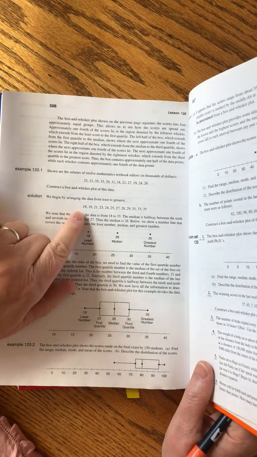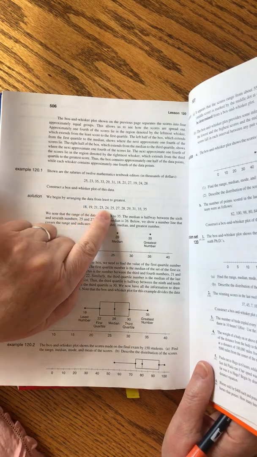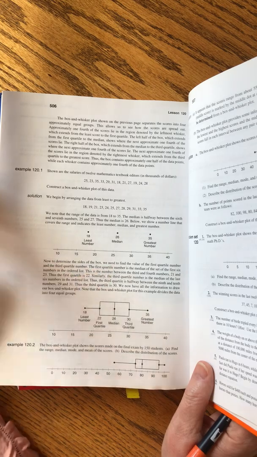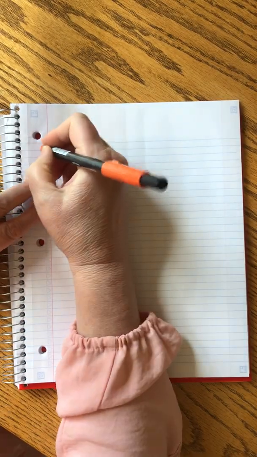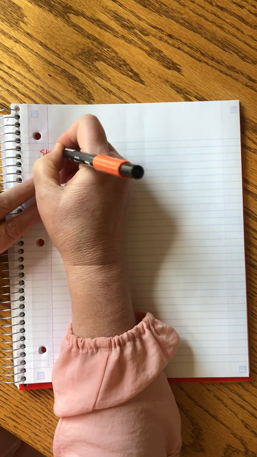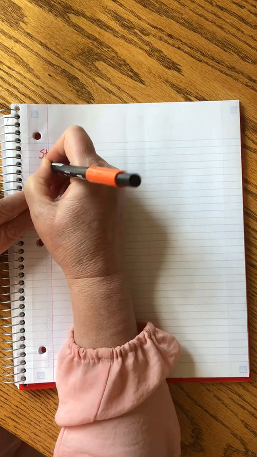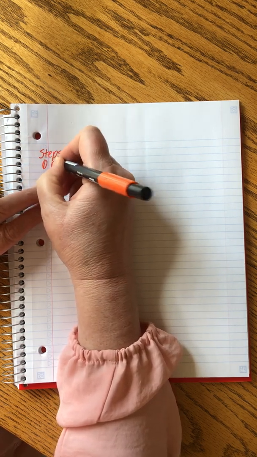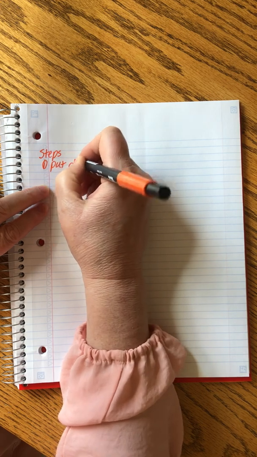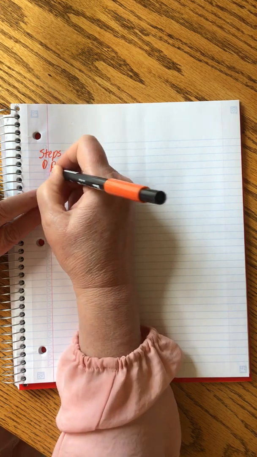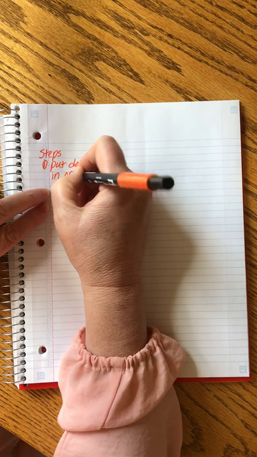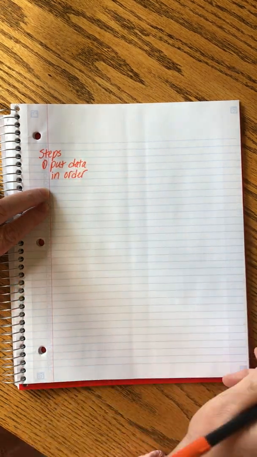The first thing we do is we put the numbers in order from least to greatest. Okay? Now, I'm not going to waste our time showing you the wrong numbers. So the first step is put the data in order. And I'm going to call it data instead of numbers because it's a shorter word to write.